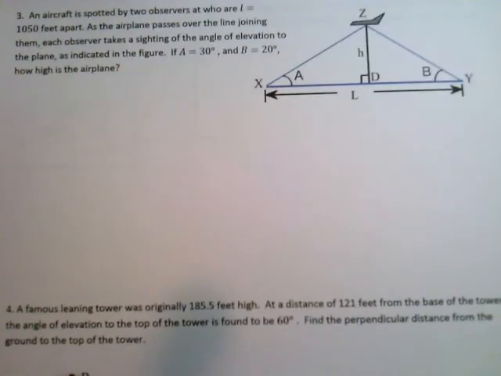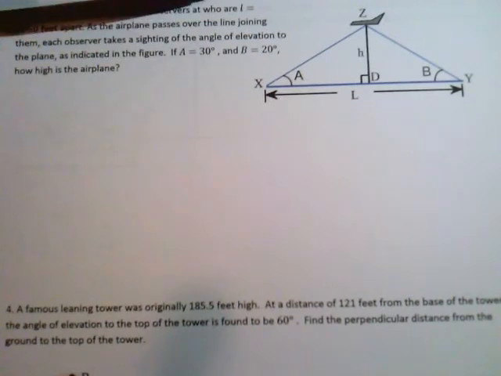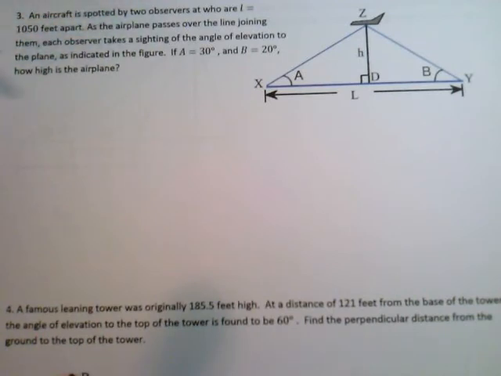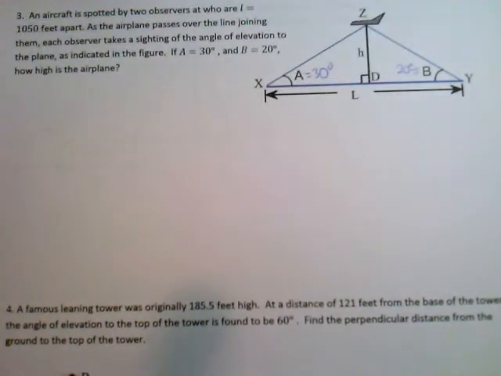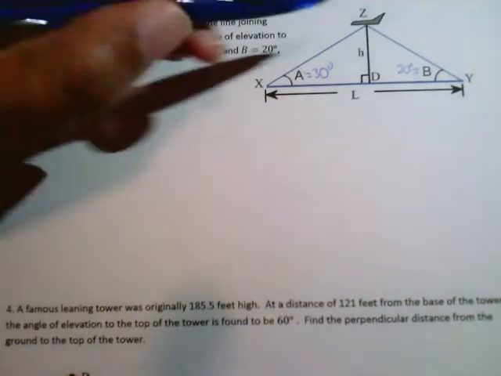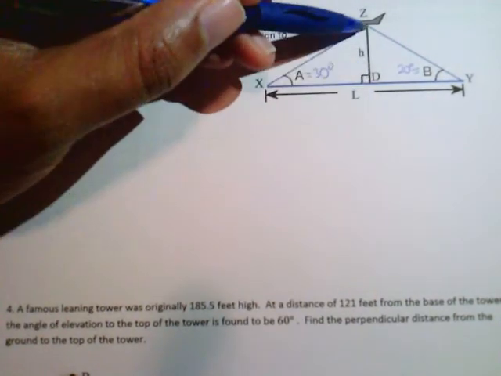All right, now we have an aircraft that's spotted by two observers who are 50 feet apart. As the airplane passes over the line joining them, each observer takes a sighting of the angle of elevation to the plane as indicated in the figure. Angle A equals 30 degrees and angle B equals 20 degrees. How high is the plane? So it's trying to ultimately get this height.